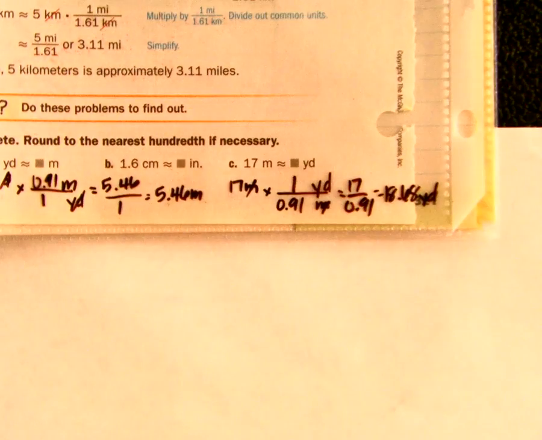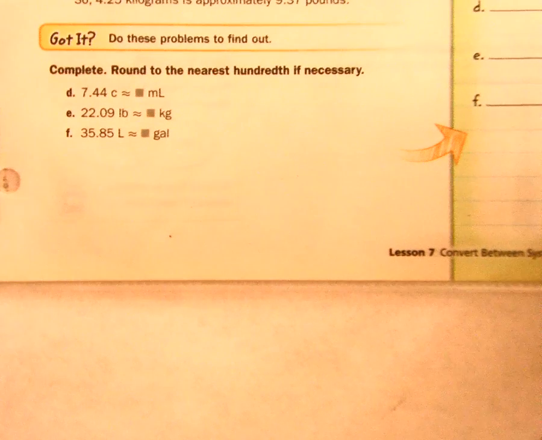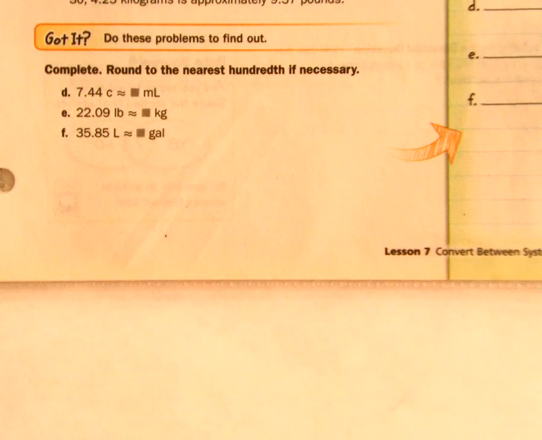Okay, so again, when I'm going from customary to metric or metric to customary, I have to set up my fractions, put my labels opposite of each other that I want to cancel, and then fill in according to my chart. So if we turn to the next page and try a couple more. Again, we're going to complete. We're going to round to the nearest hundredth if necessary.